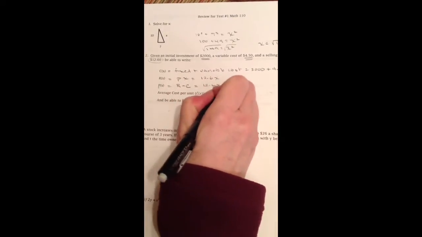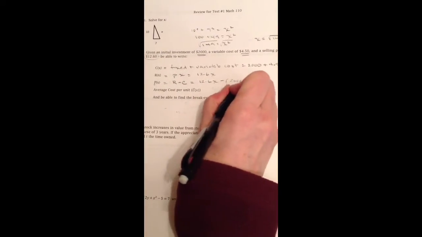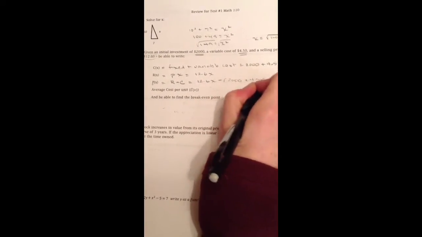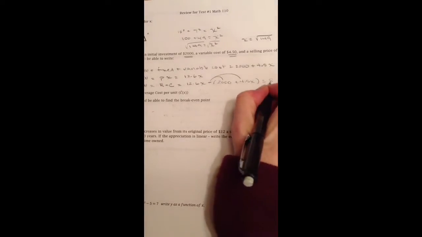For profit, which is capital P, it's revenue minus cost. So we're going to take our 12.6x minus all of our cost, so the $2,000 and the 4.5x. We're going to subtract both of them by distributing. 12.6x minus 4.5x is 8.1x minus 2,000. That's our profit function.